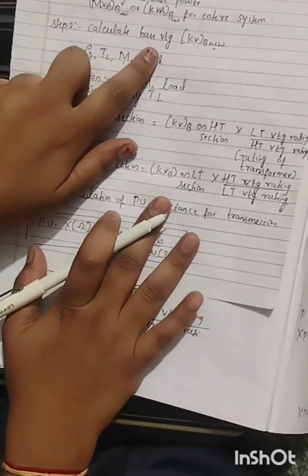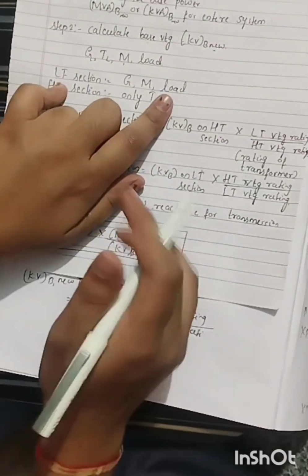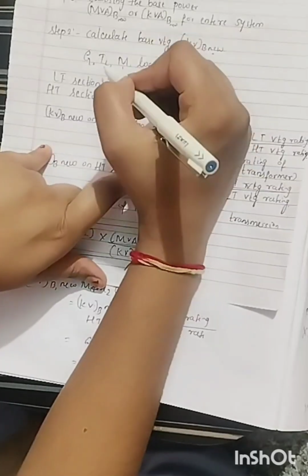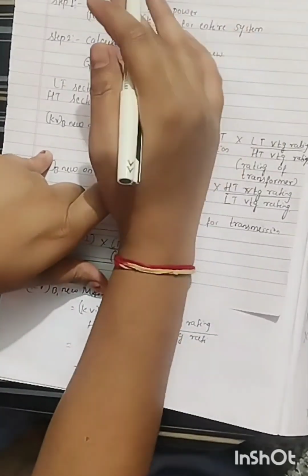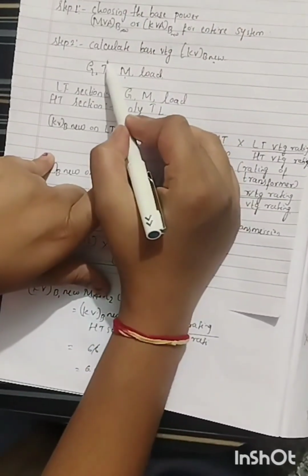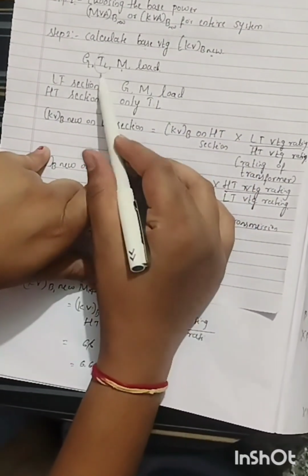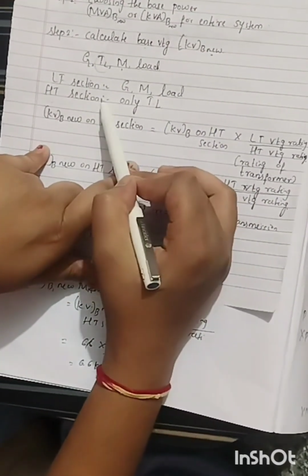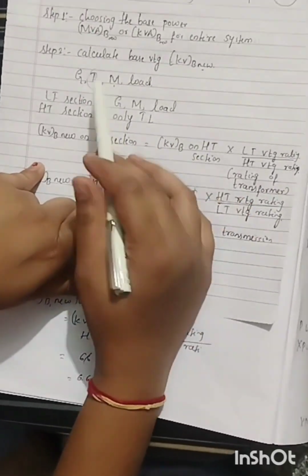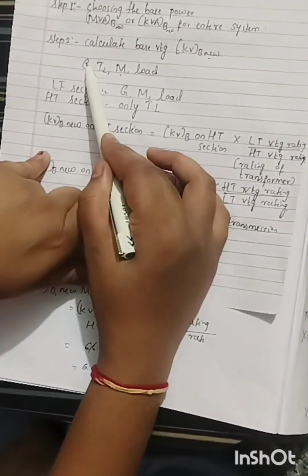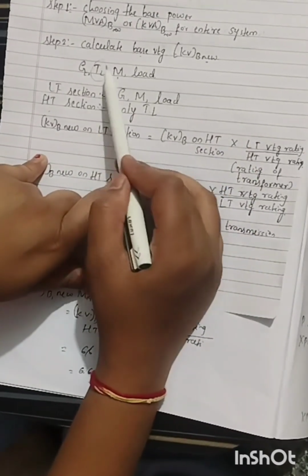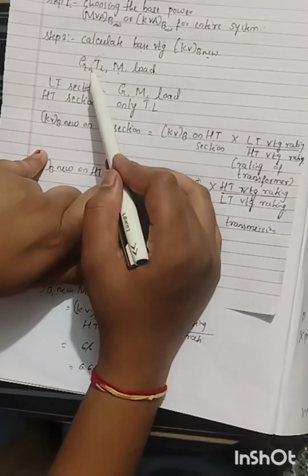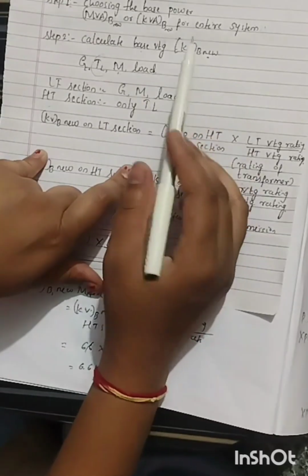Okay, then step 2. In step 2 we need to calculate the base voltage. And one thing we need to remember here is generator, motor and load always lie in the LT section and only the transmission line lies in the HT section. In this question there is no load, so leave the load and calculate for generator and motor. Okay, we need to calculate the base voltage for the transformer, generator and transmission line, generator and the motor.